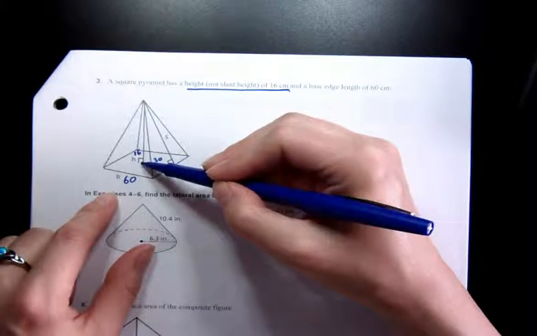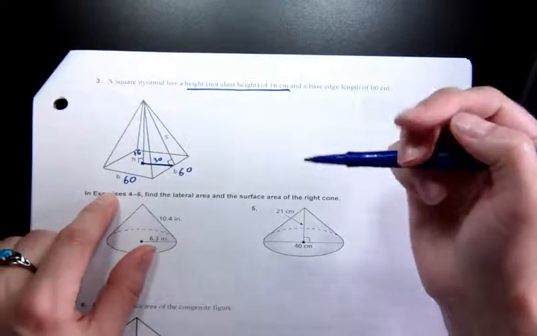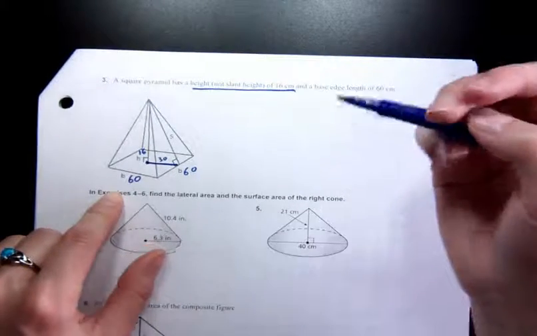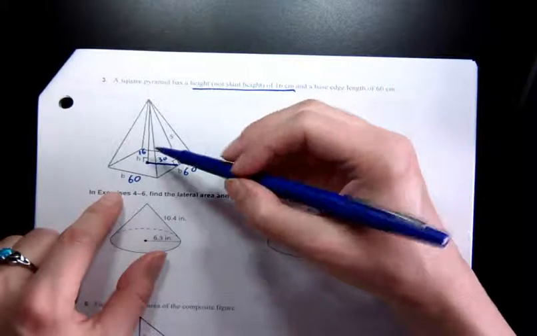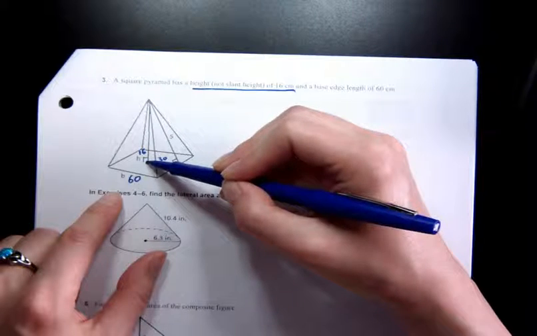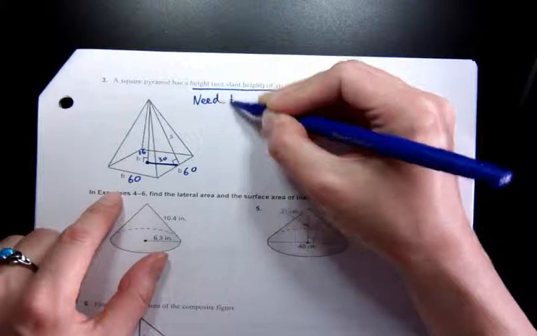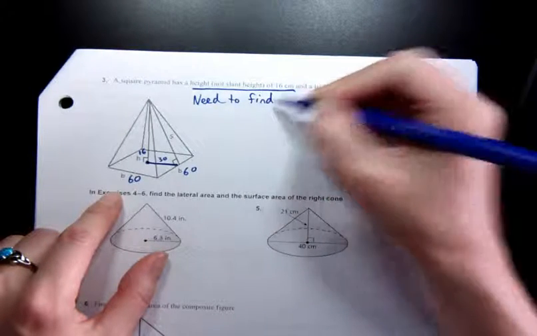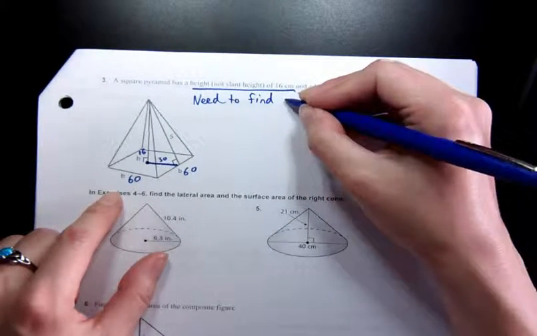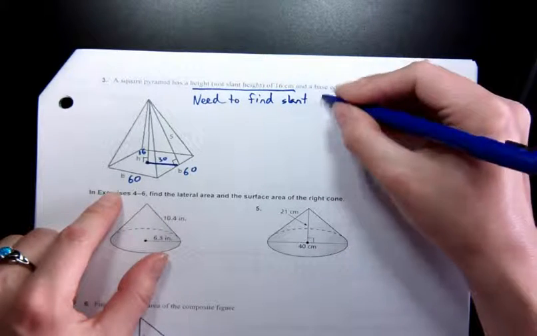3D stuff is messing with my head. I know, it can be challenging. Okay, so you guys, this is the way you do it, is we need to find the slant height. And you will have lots of questions like this, so make sure you pay attention to the steps.